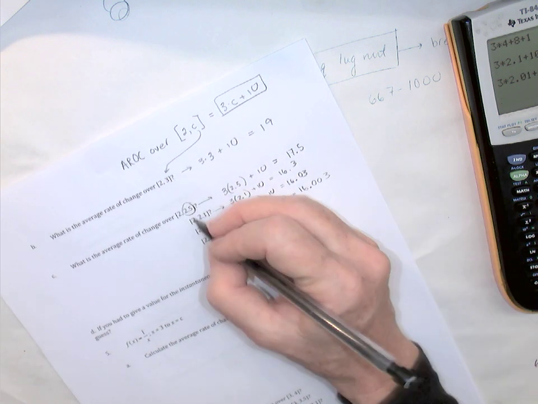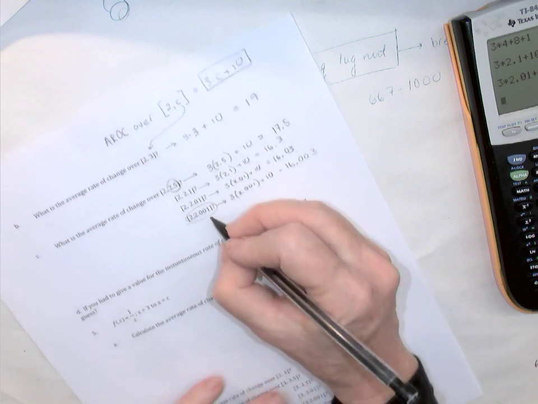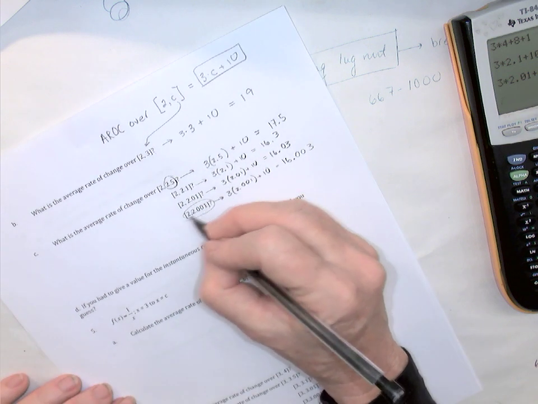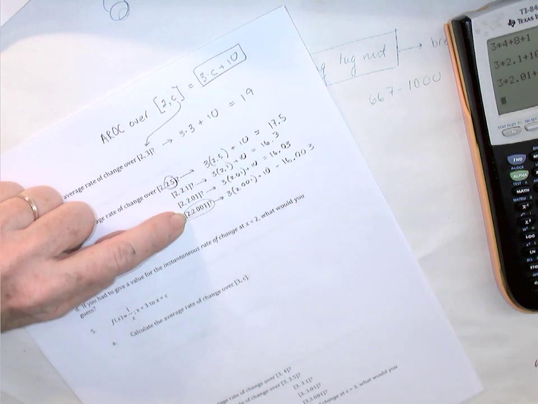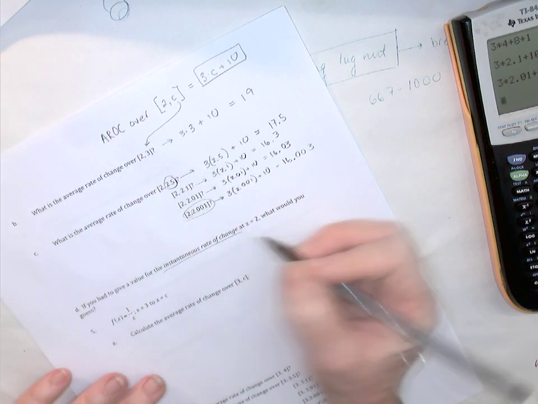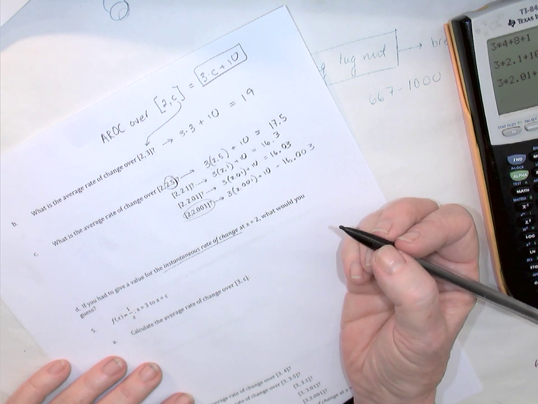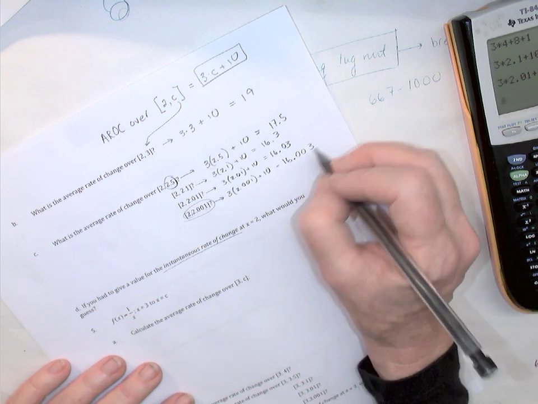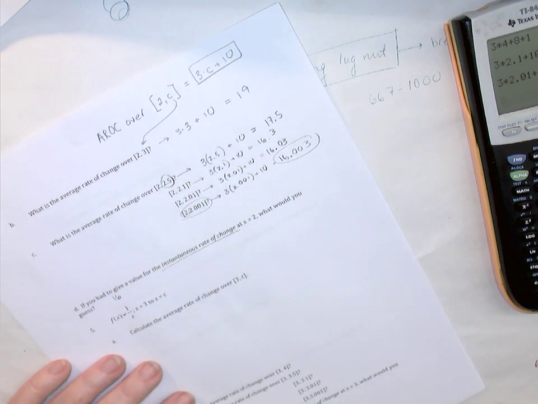Now notice what's going on. I'm getting smaller and smaller intervals focused immediately to the right of 2. So if we wanted to find the instantaneous rate of change at 2, so the rate of change not over an interval, but at 2, it's probably going to be pretty close to this. So I'm guessing 16.